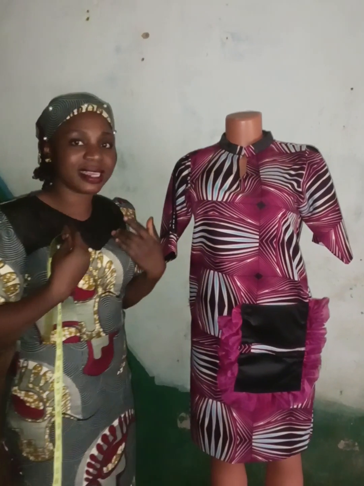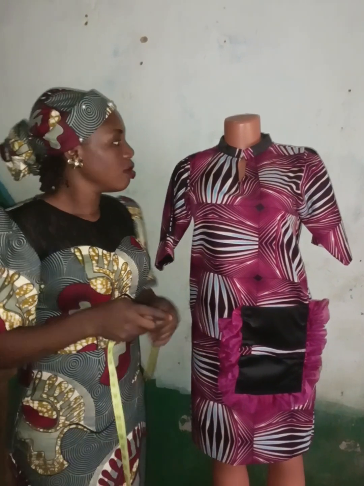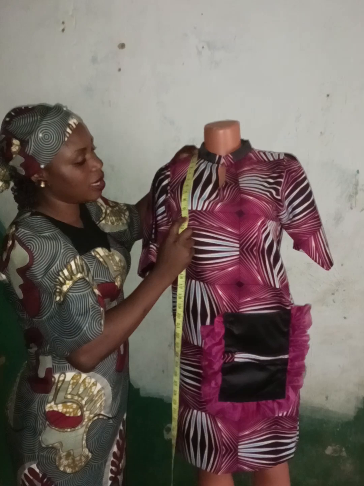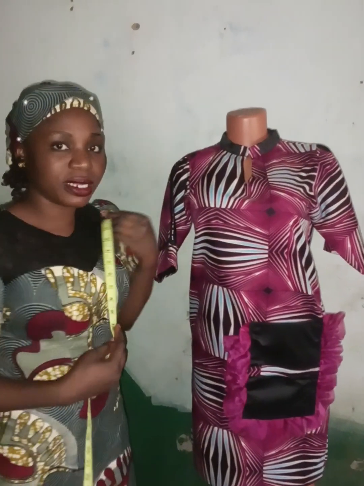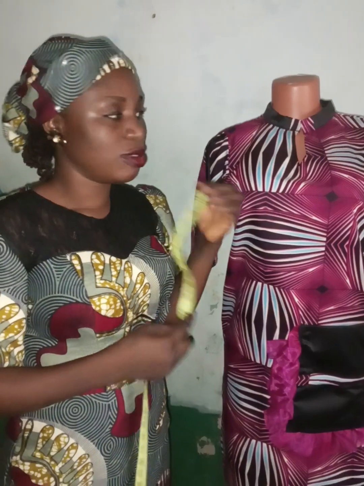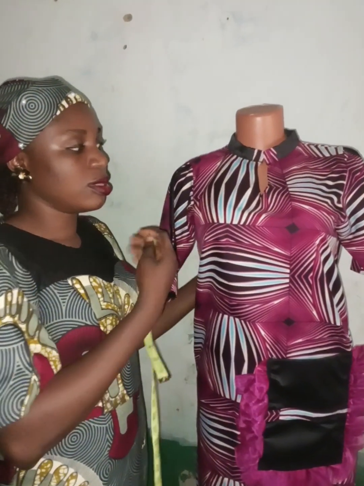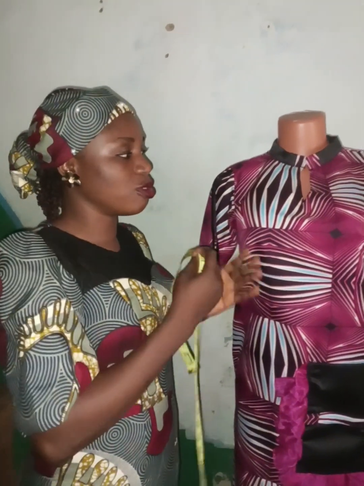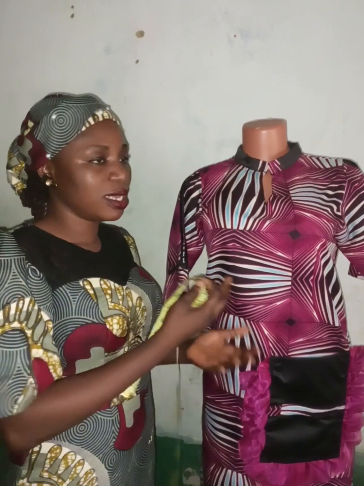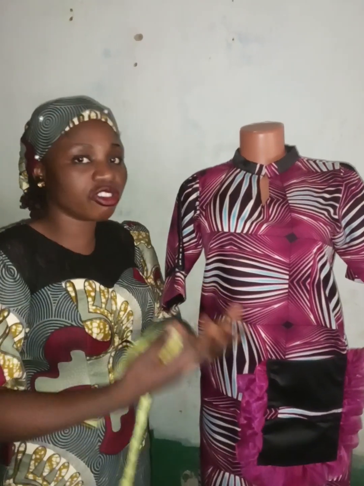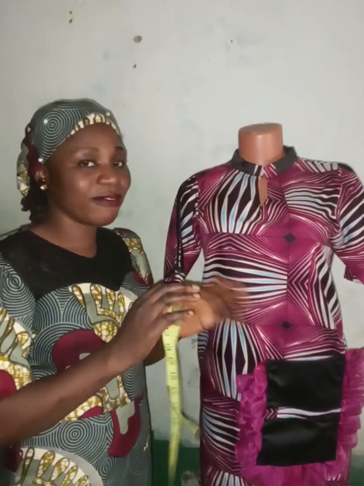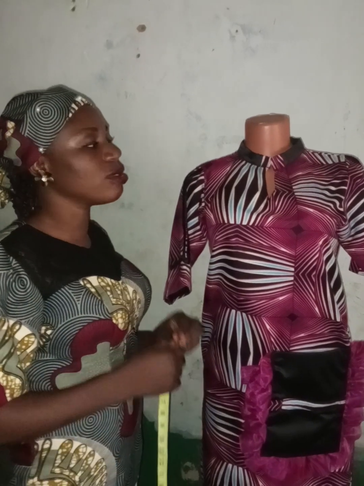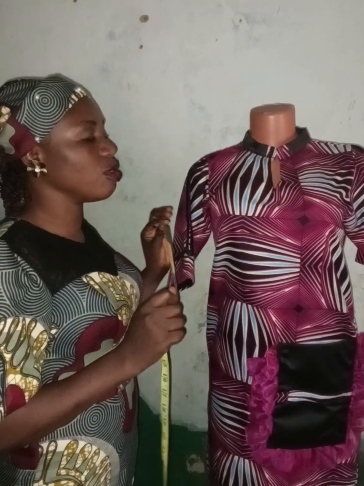Because as we are created, we are not created the same way. According to how I measure this now, the bust point here is 9.5. If I measure it on my body, it will be 10. I'm not saying this mannequin is even taller than I am, but what I want to show you now is the difference in body shape, the structure. We have varieties in structure and everything on our body. So we really need to take a normal measurement so that everything is going to sit perfectly.